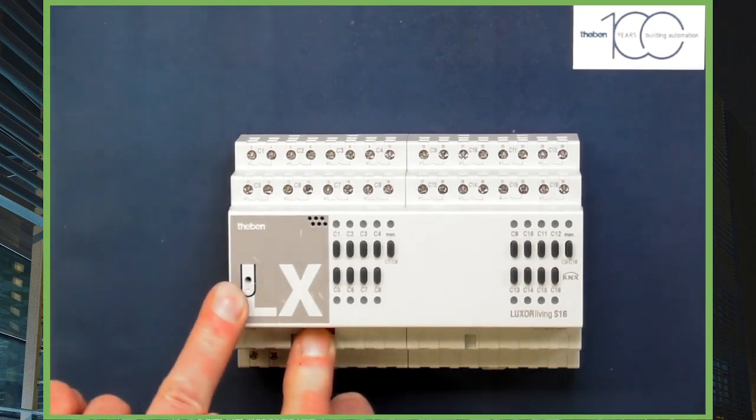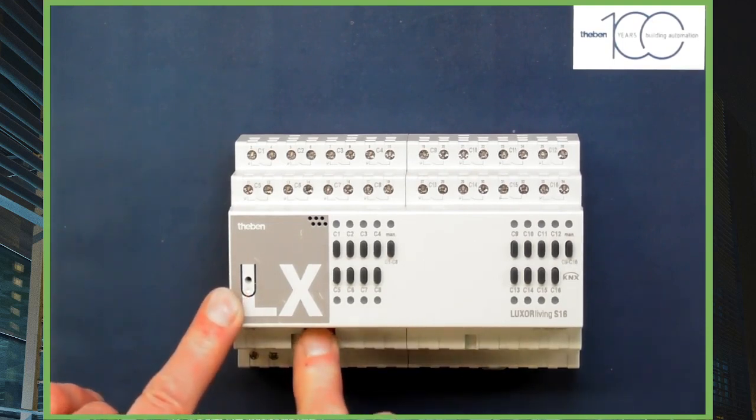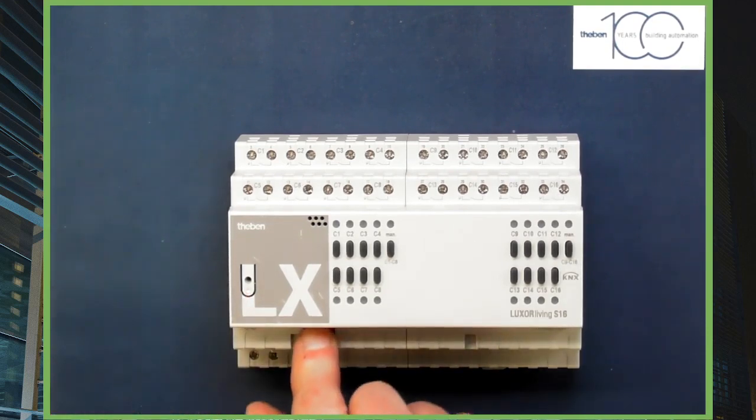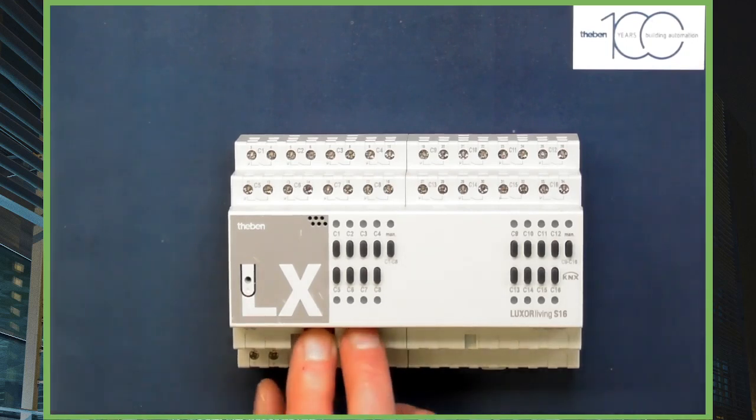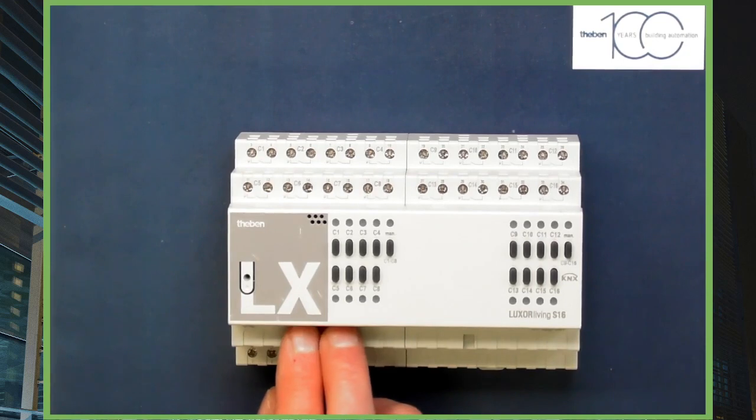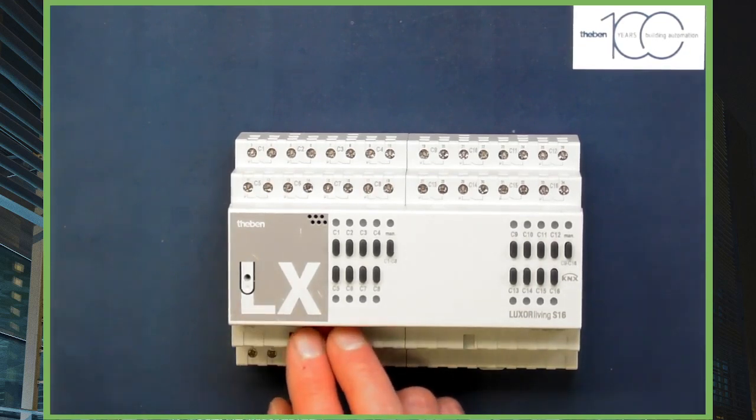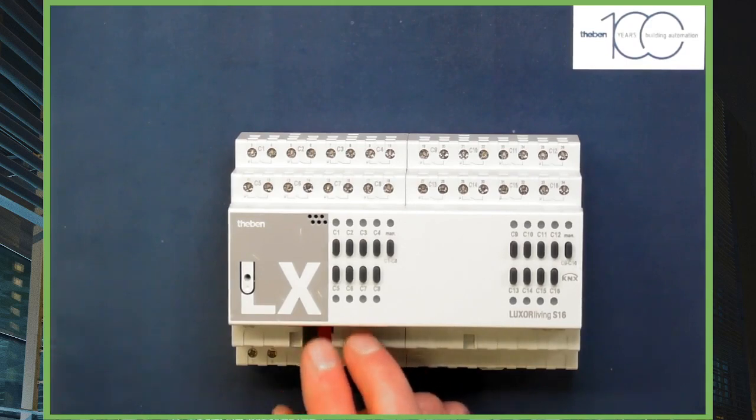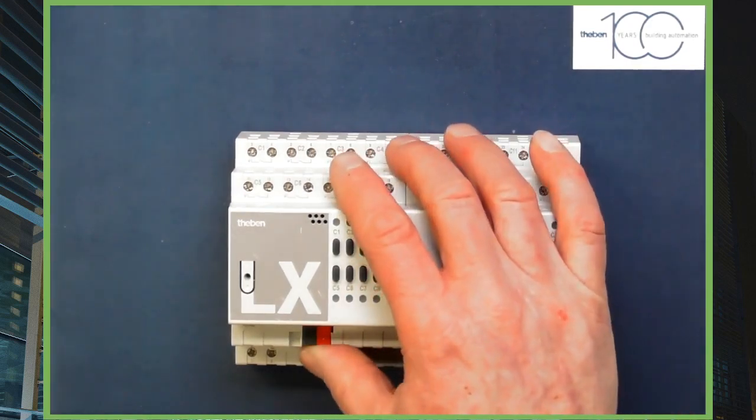Now it will blink 2 times very shortly, and then the device is reset to the factory mode, so at least all the group addresses and the physical address have been reset, and you can discover the device from scratch.